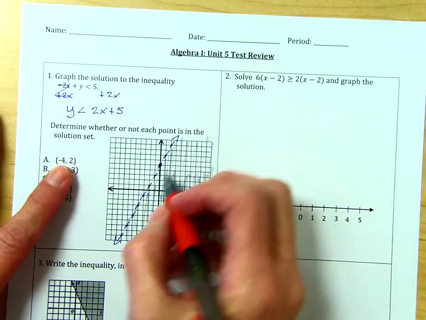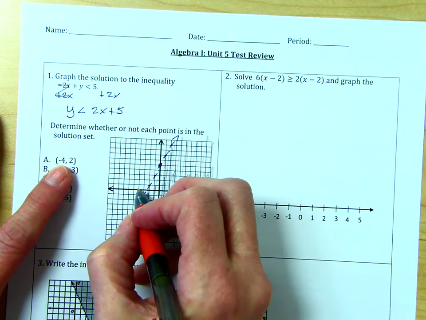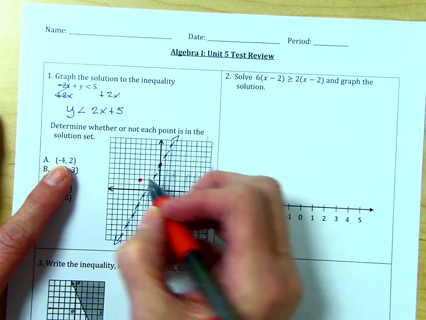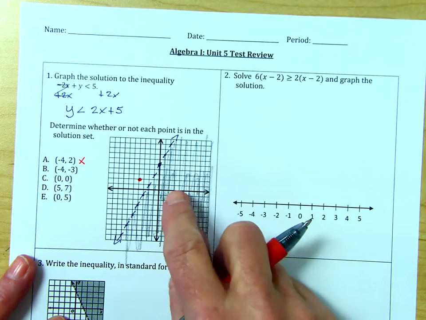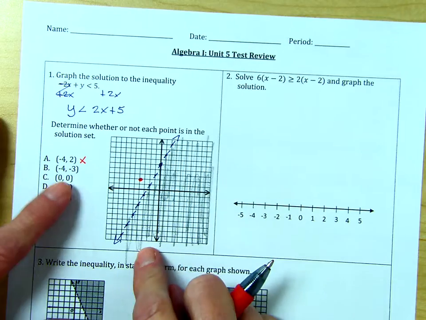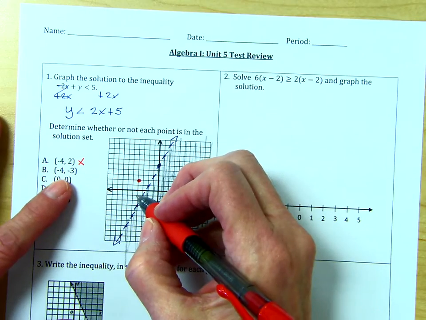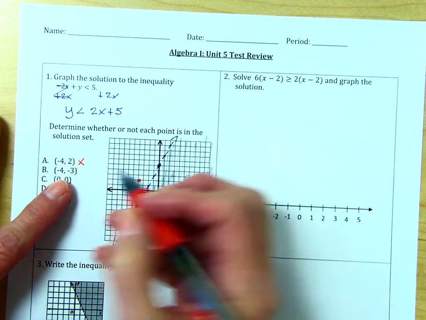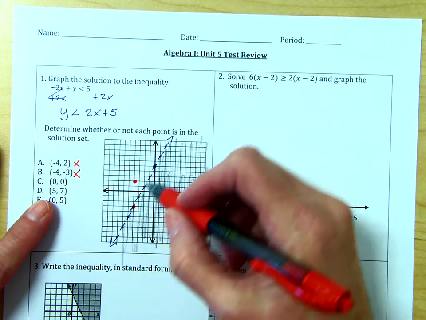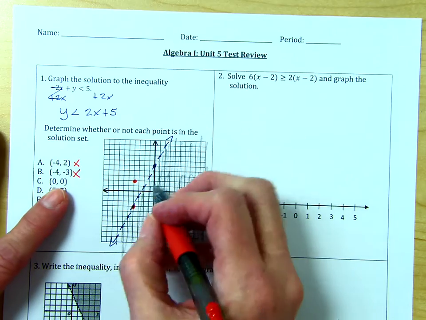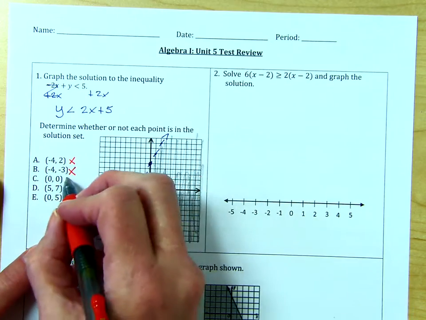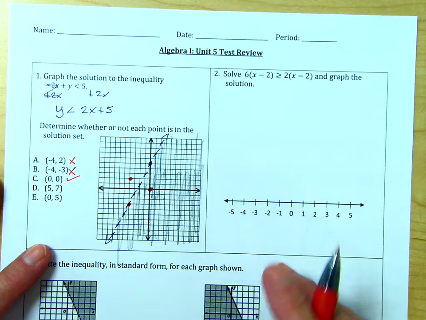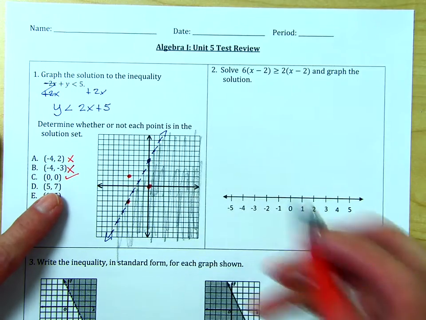So all we have to do is graph each pair. 1, 2, 3, 4, 2. This one is not a solution because it is not in the shaded area. Negative 4, negative 3 is not a solution because it's on a dashed line. The origin is a solution because it is in the shaded area.